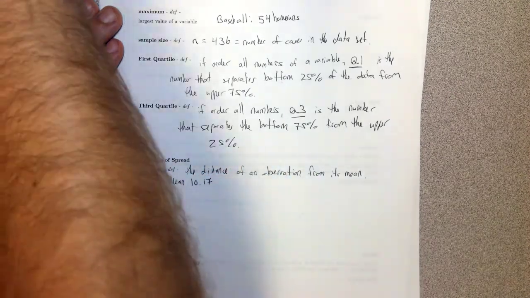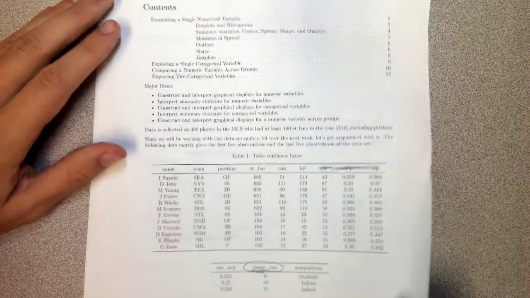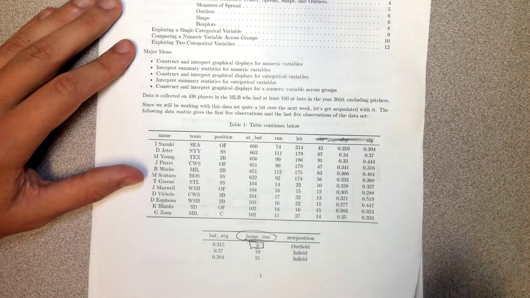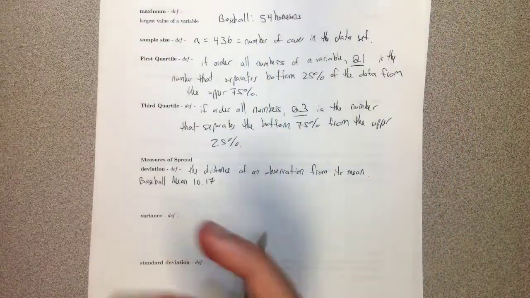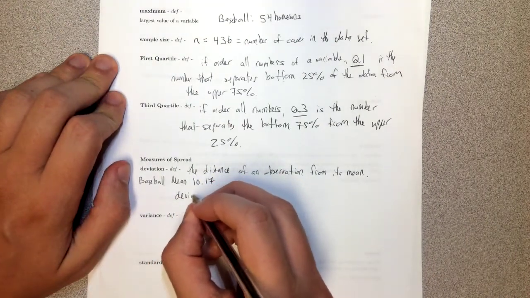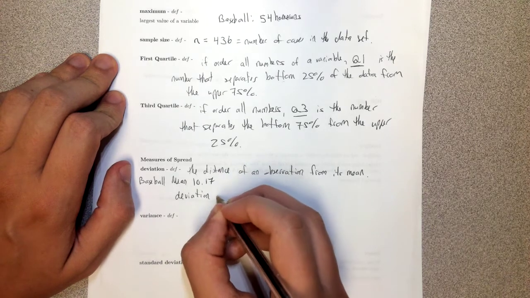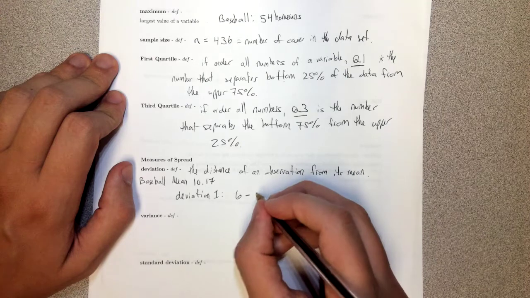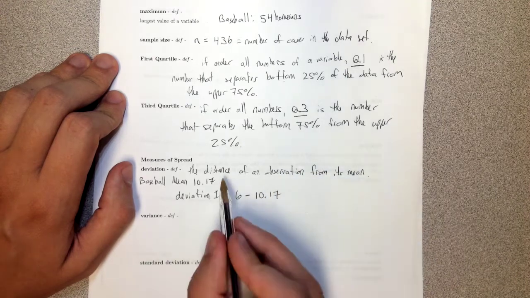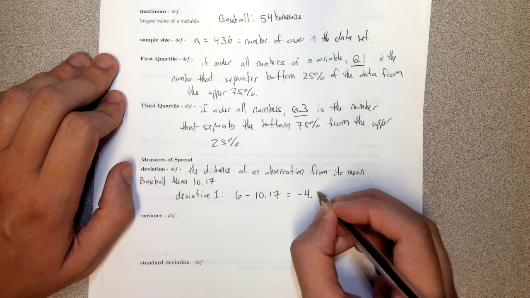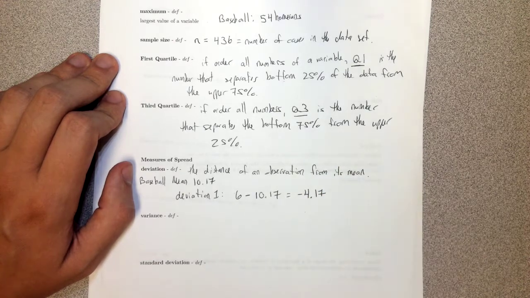Each observation is going to have its own deviation. The first home run value was 6, so the deviation of the first observation, I'm just going to call it deviation 1, is going to be 6 minus 10.17. That gives us the distance of the observation from its mean, so negative 4.17.